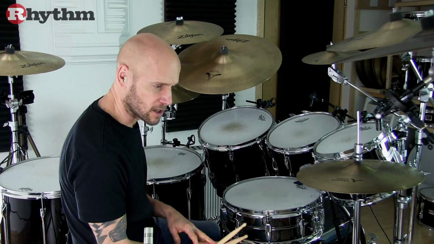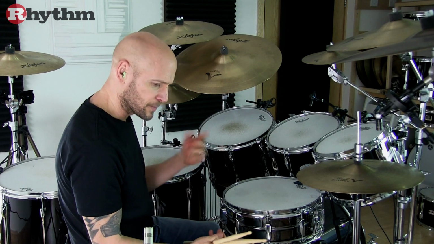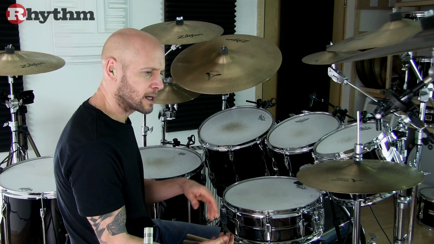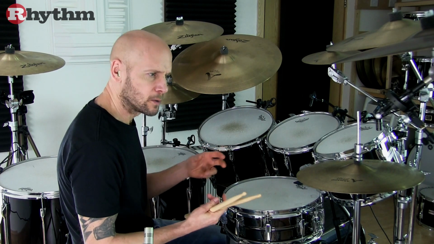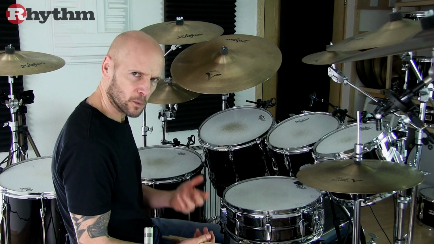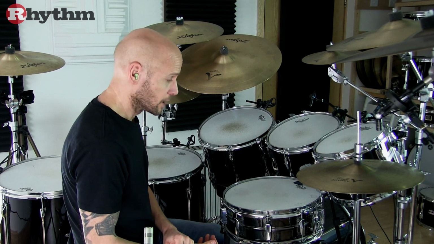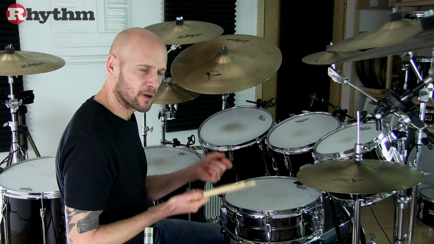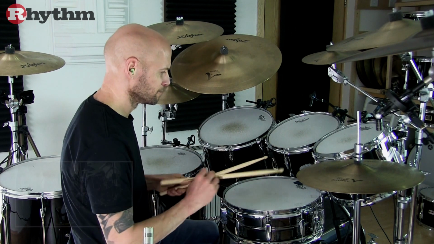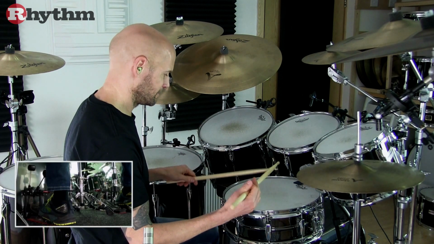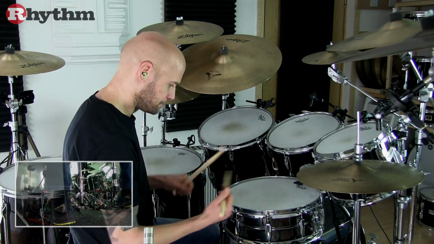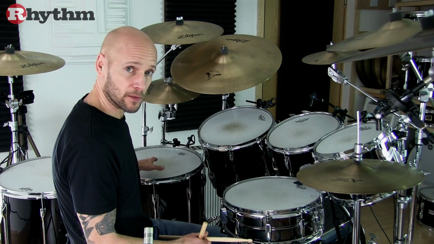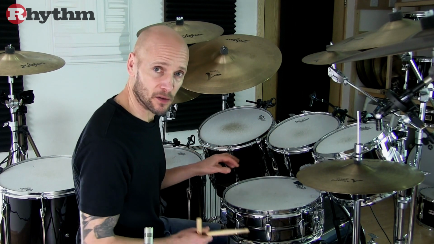And finally, we reach example 5, which is similar to the 6-stroke roll idea we had in example 2, only now instead of the 6-stroke roll holding things together, we're using an inverted double stroke. So instead of playing the double stroke right, right, left, left, we're playing it right, left, left, right. And so once again, right hand accents we'll put on the low tom, left hand accents on the high tom.